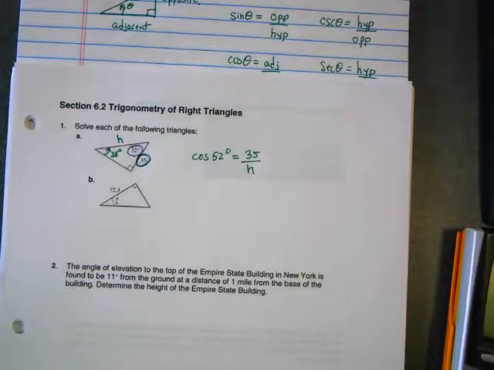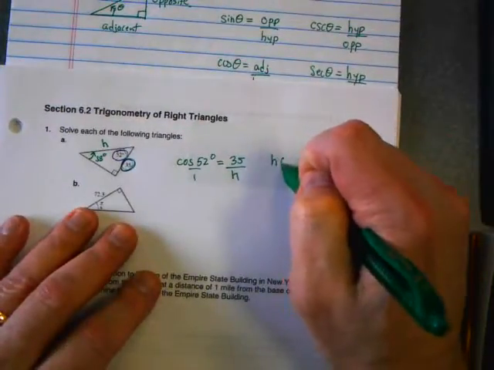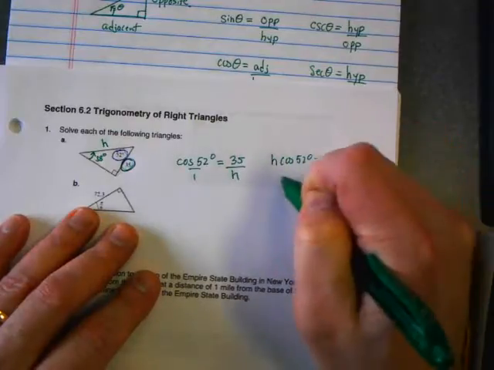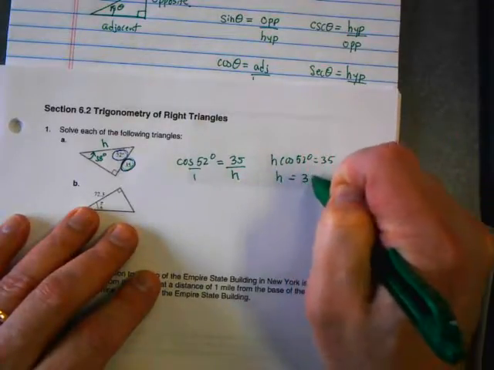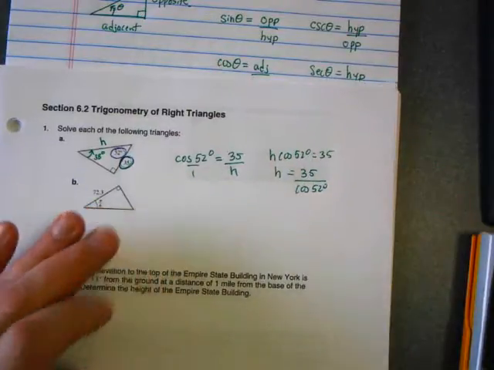And then I need to take that equation and rearrange it so that the h is all by itself. How do I do that? h equals 35 divided by 27. I can think of this as being over 1, and I can cross multiply. h cosine 52 degrees is 35, and then I divide. So h is 35 divided by cosine 52 degrees.